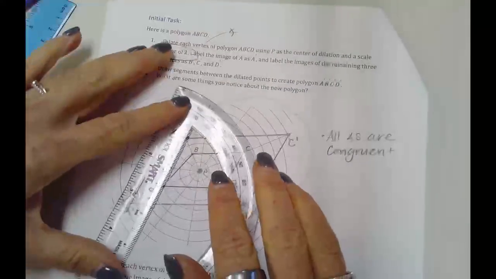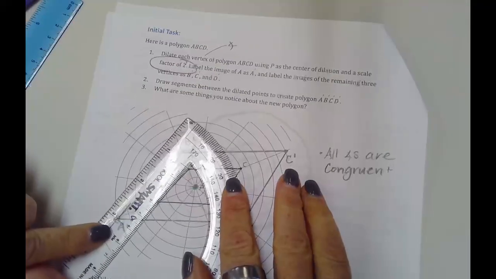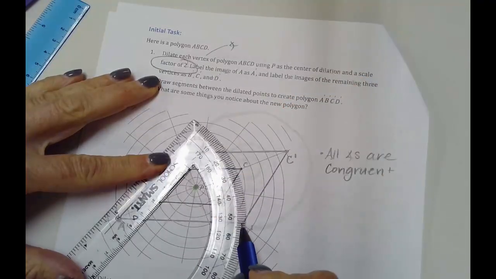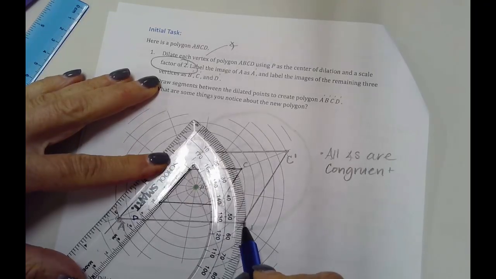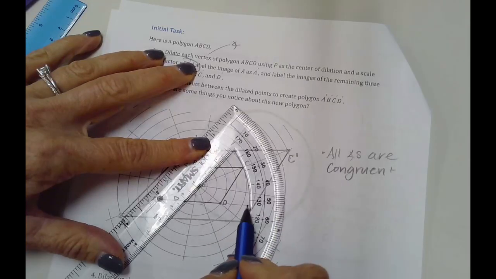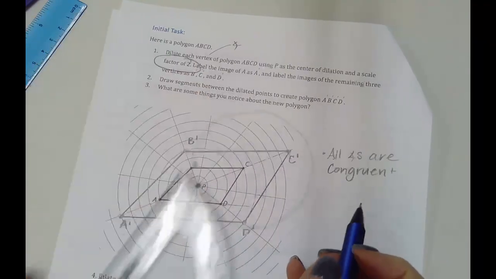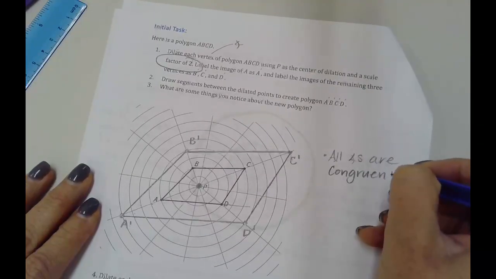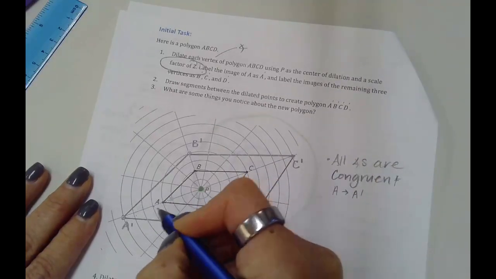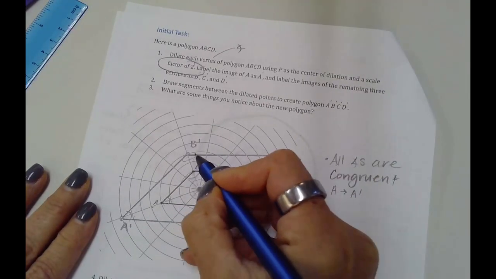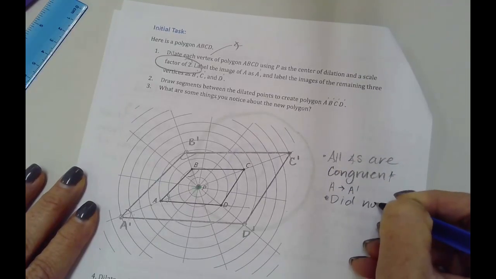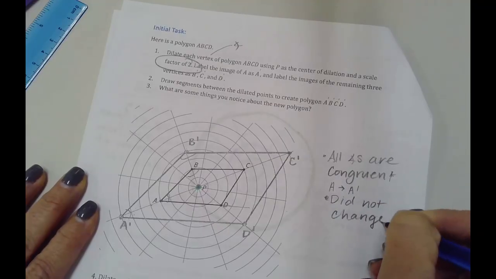All right, so we're going to measure. Remember, we're going to put our vertex, the little dot in the middle. I'm going to line up the lines. And this is about 53 degrees. Let's see, it's the same. I didn't extend it, but it's about 53 degrees. So our angle measurements don't change. They are all congruent. A to A prime, same thing. So these are congruent to each other. And then B and B prime are congruent. They did not change.